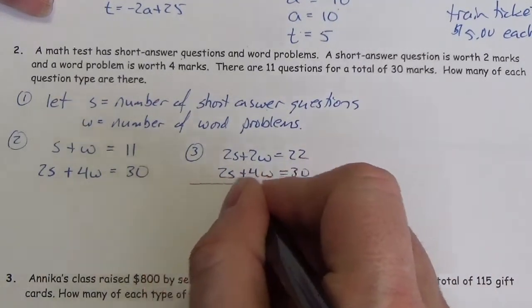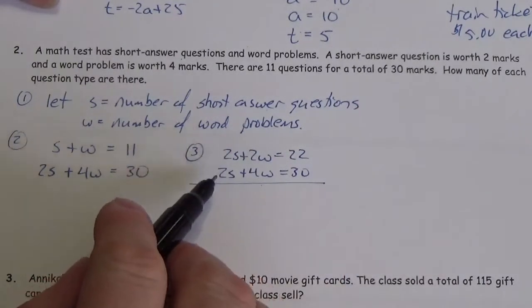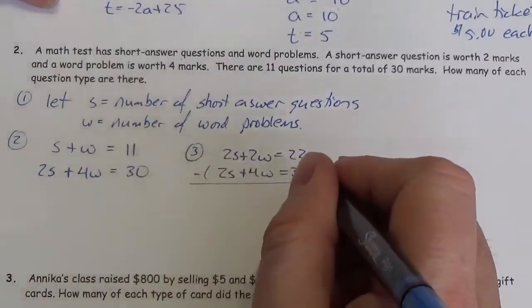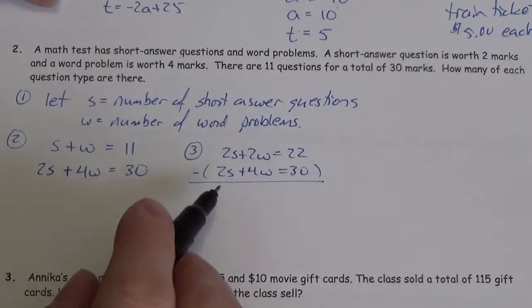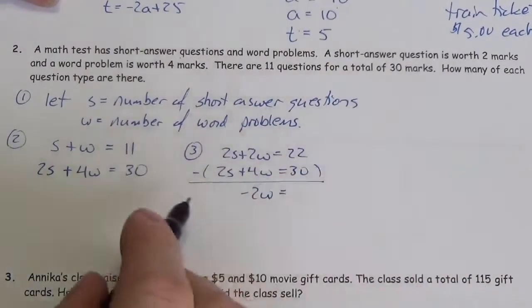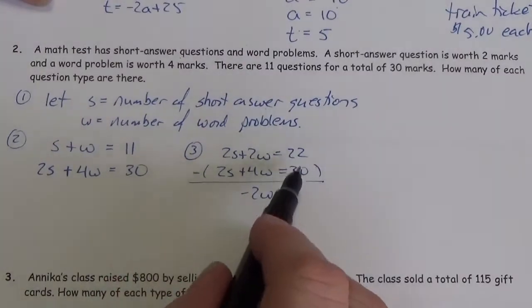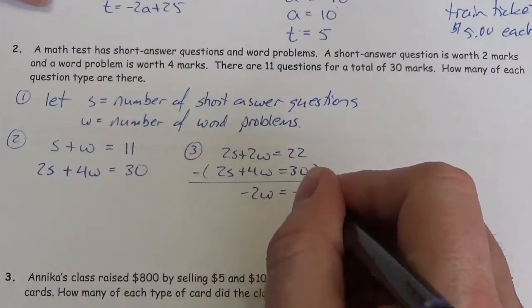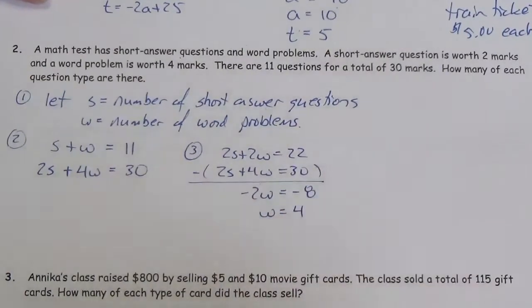I don't have to do anything there. To get rid of the terms of S, I'm going to subtract the second equation. So 2S minus 2S is 0. 2W minus 4W will be negative 2W. Don't forget the negative. That's important. 22 minus 30 is going to be negative 8. And then when I divide, I get that W is equal to 4.